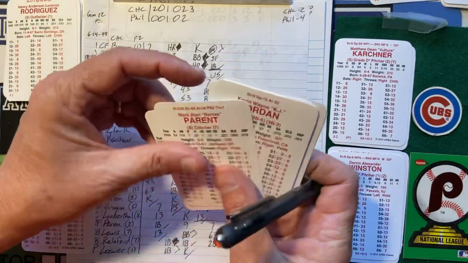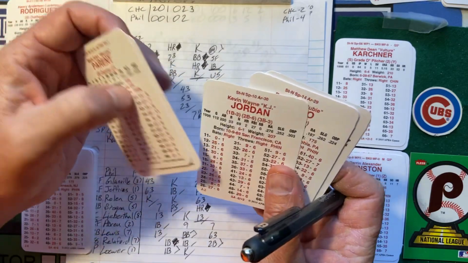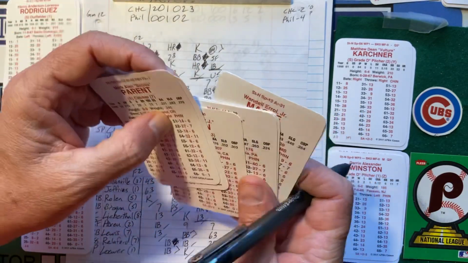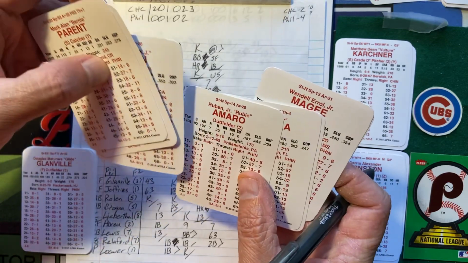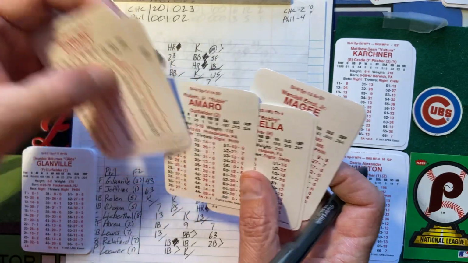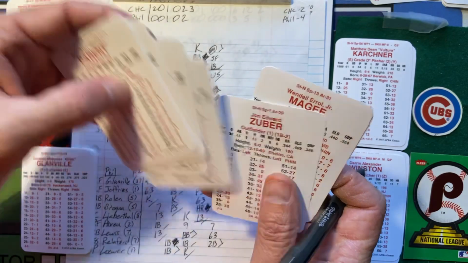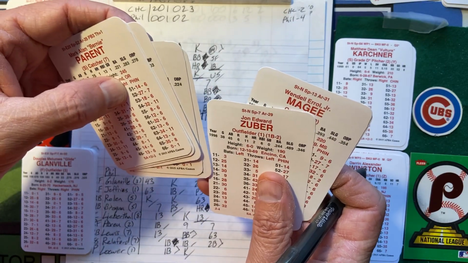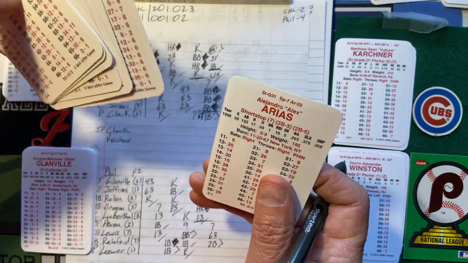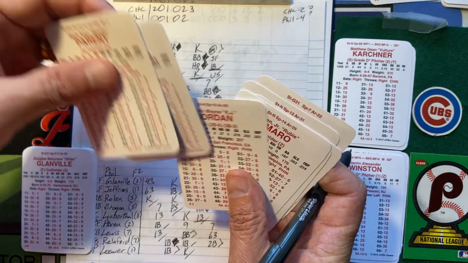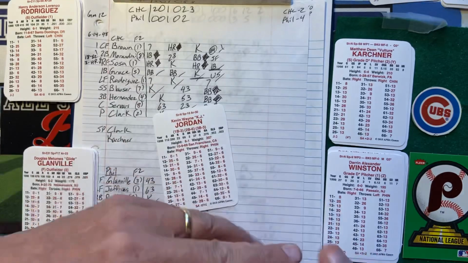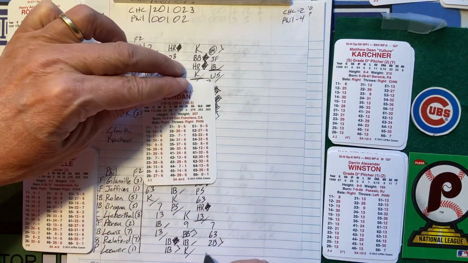Now they're going to go back to the bench for a pinch hitter. And it is going to be Kevin Jordan.